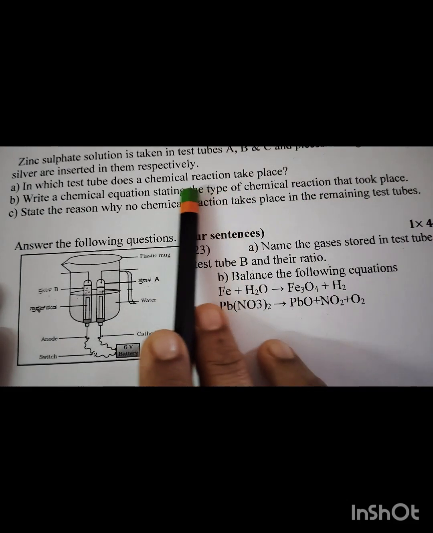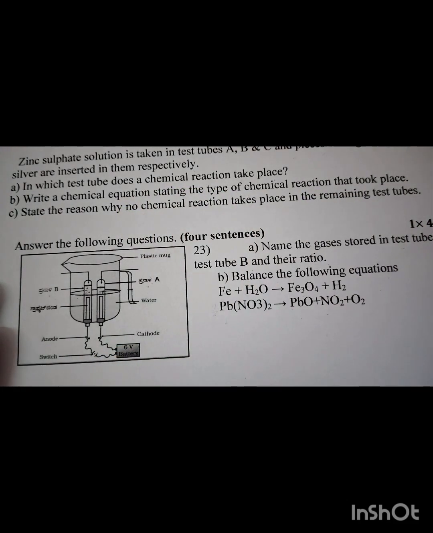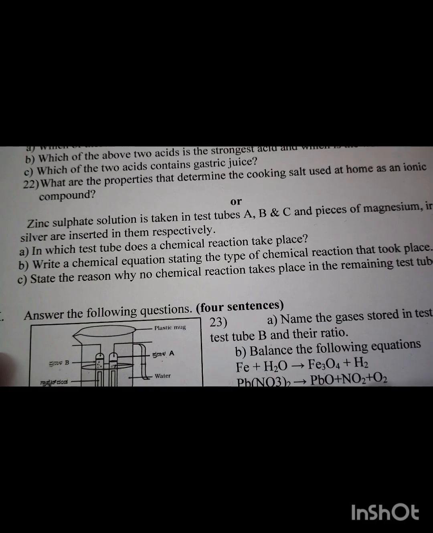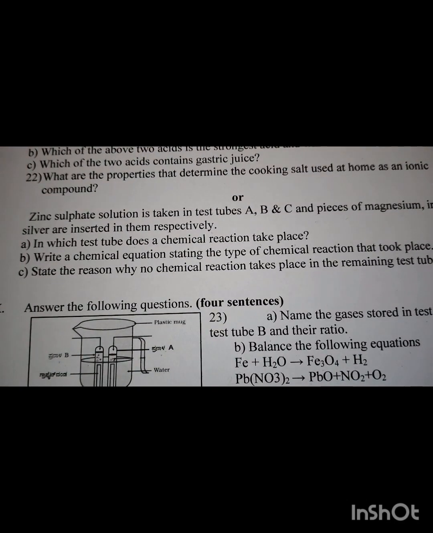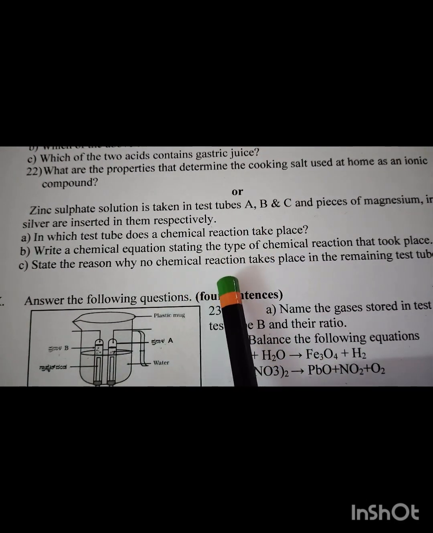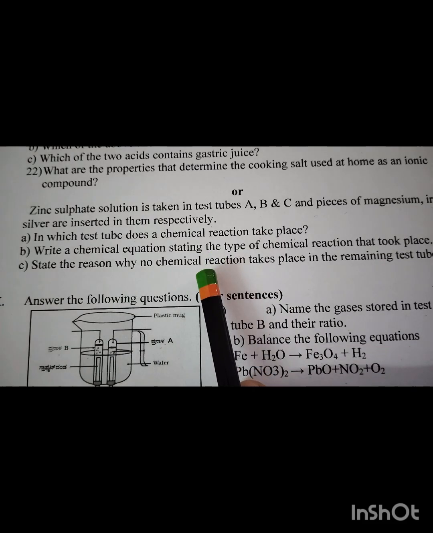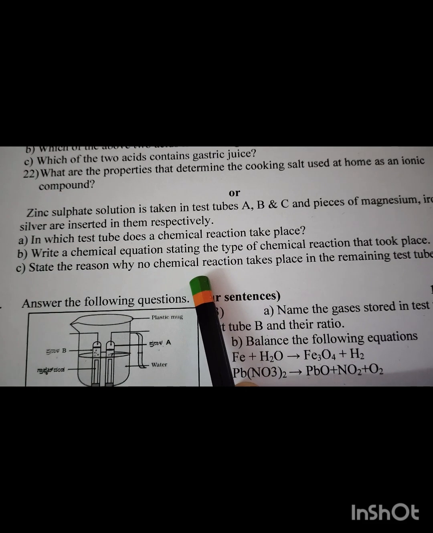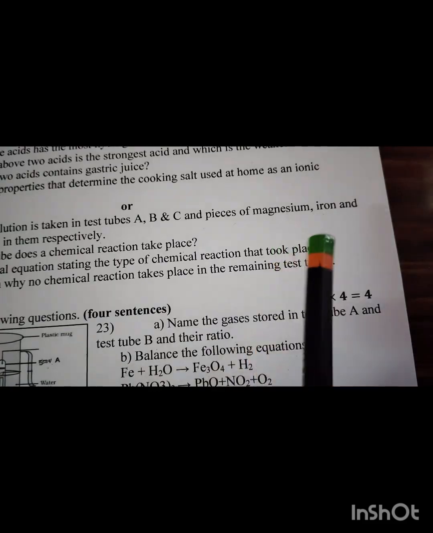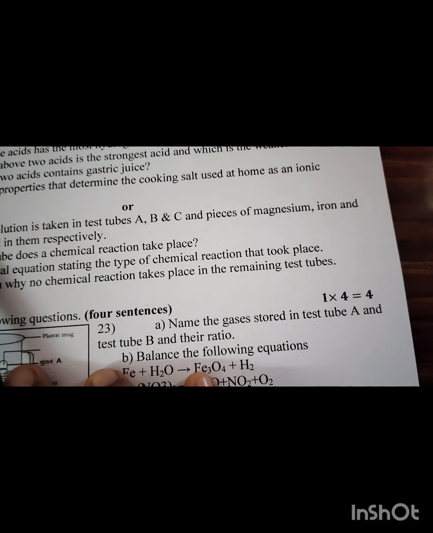So chemical reactions will occur according to the reactivity of the elements. You have studied the reactivity of the elements. The more reactive element replaces the less reactive element. If you want to see any changes in the chemical reaction, the more reactive element will replace the less reactive element. So among magnesium, iron, silver, which is more reactive than zinc? For this too, you recall the reactivity series you have studied in the regular classes.